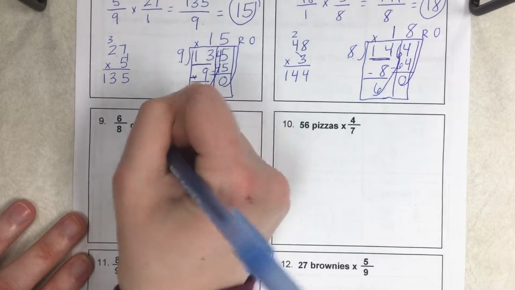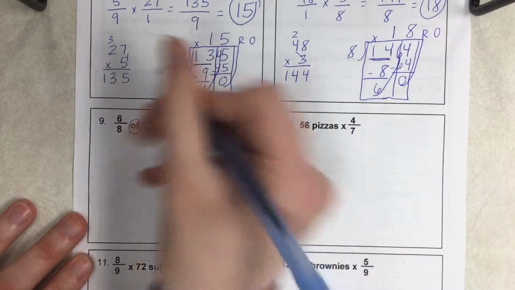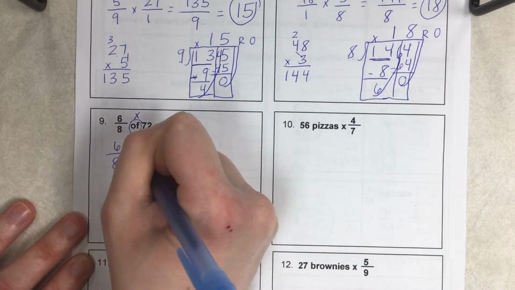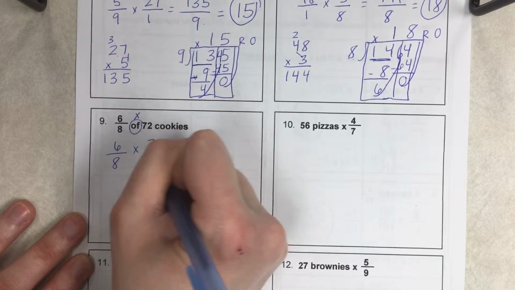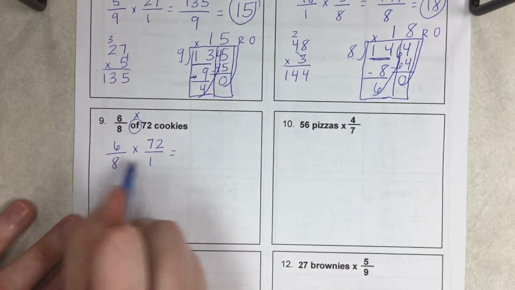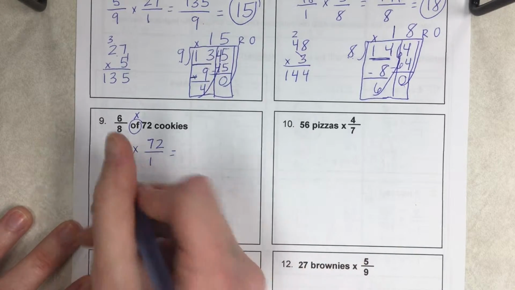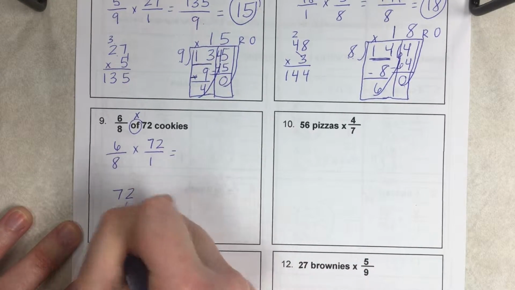Number 9, 6/8 of 72 cookies. Of means multiply. So I'm going to do 6/8 times 72 over 1. To multiply fractions, I start with the numerator. 6 times 72. I'm going to have to do the disco to figure that out.